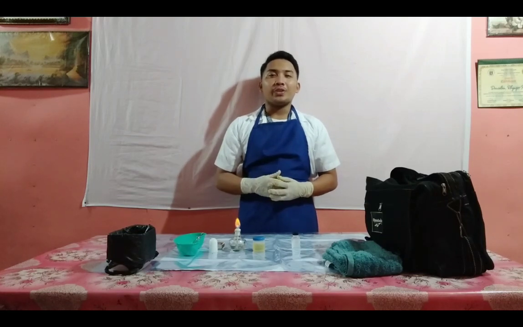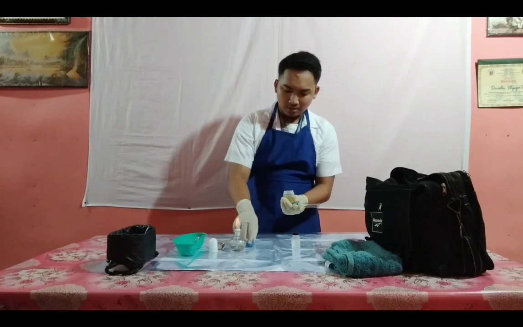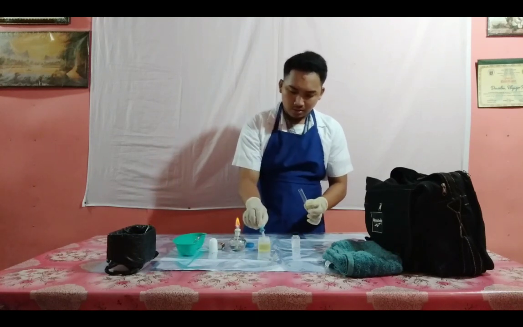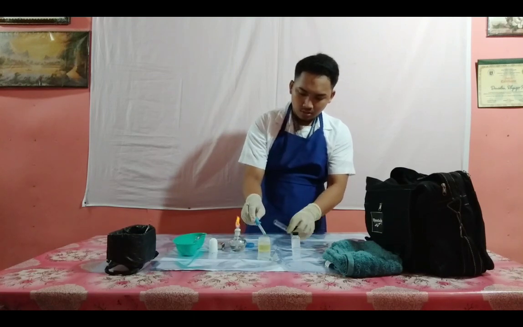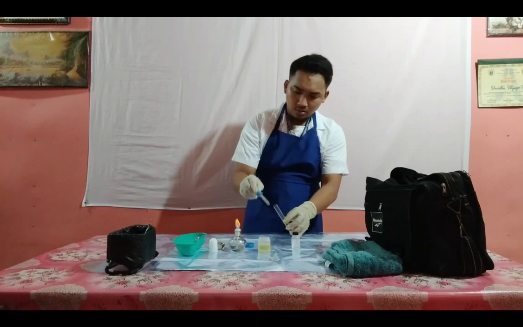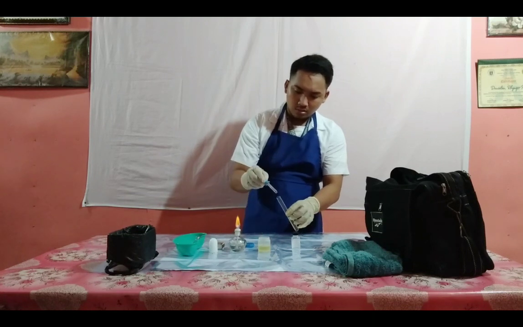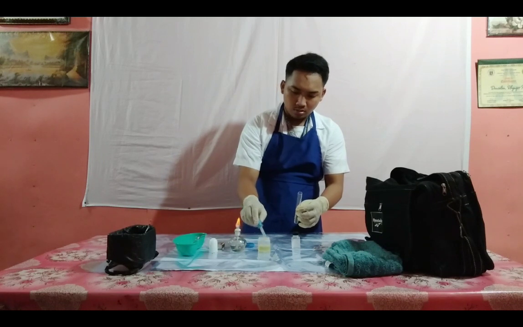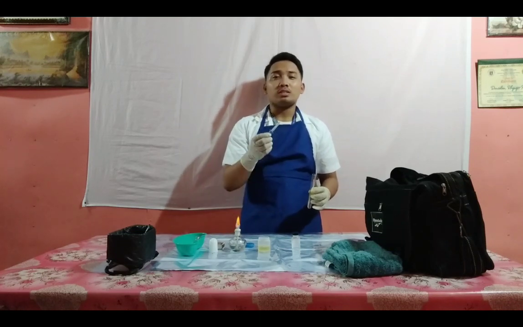Fill the test tube 2/3 of urine. Now I will place this dropper near the waste receptacle because it is already contaminated.